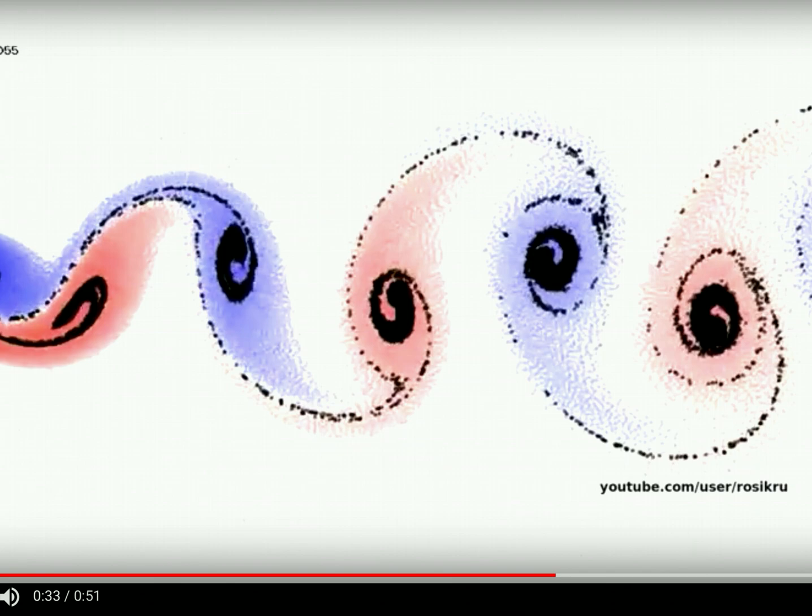So this is one example of the shedding of vortices. In this particular example, we're holding the football fixed in space, just like holding it on a stick in a wind tunnel, so the ball is not going anywhere.